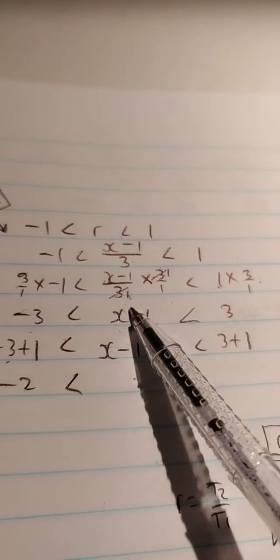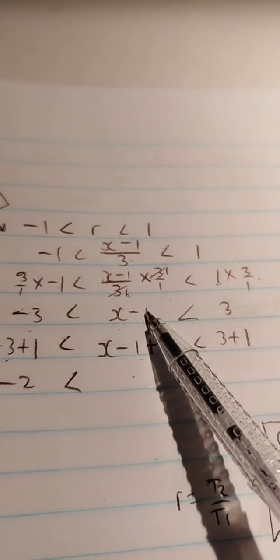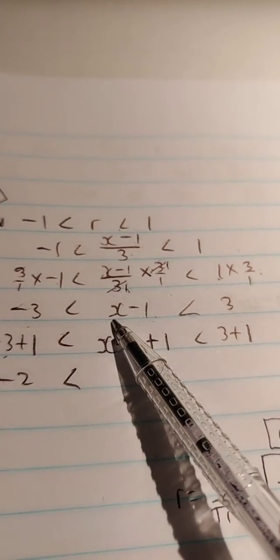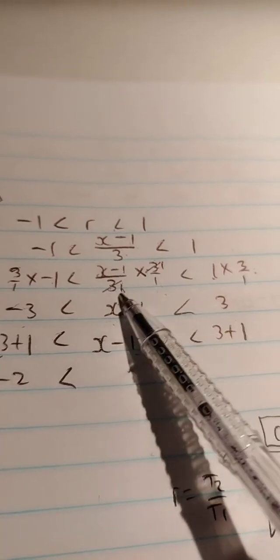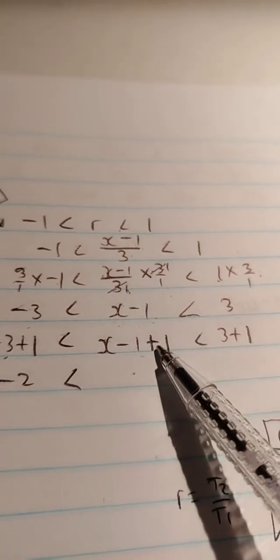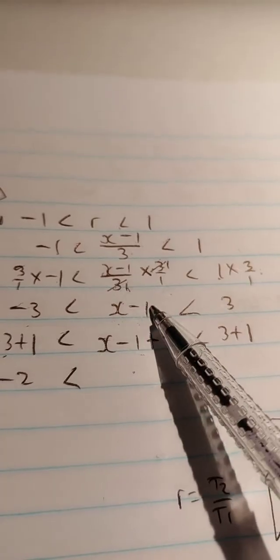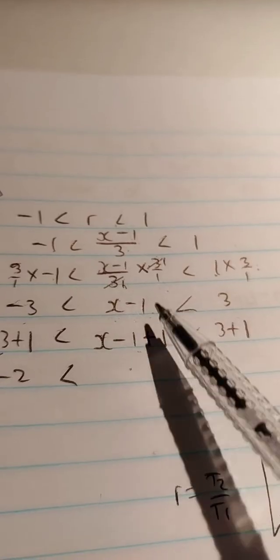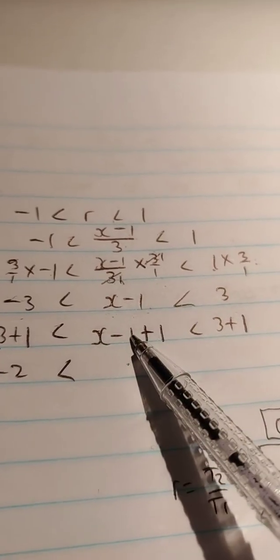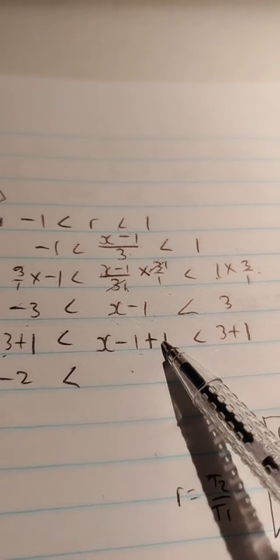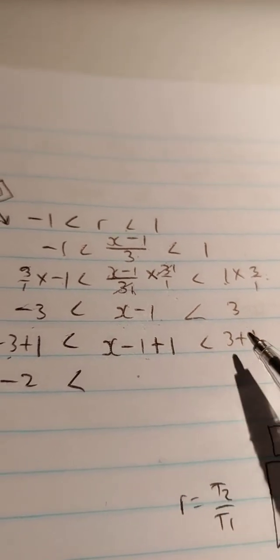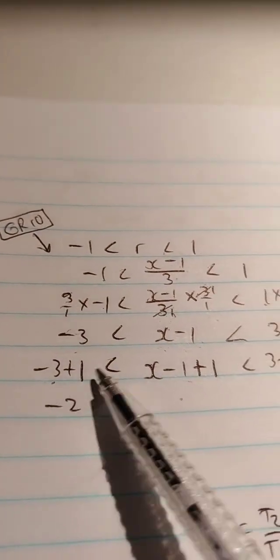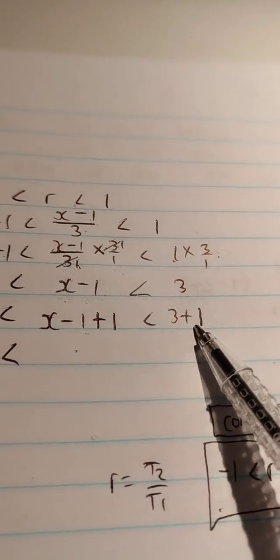Now you have this negative 1 that you need to get rid of. You want x to be isolated at the end. So how do you get rid of negative 1? You use the additive inverse. In other words, the opposite of negative 1 is plus 1. That's how you get rid of the negative 1. But remember, if you're going to add 1 in the middle, you have to add 1 on the left, then you have to add 1 on the right.